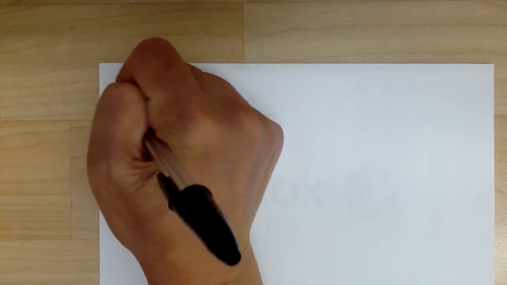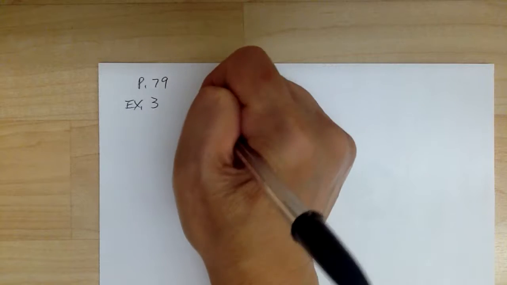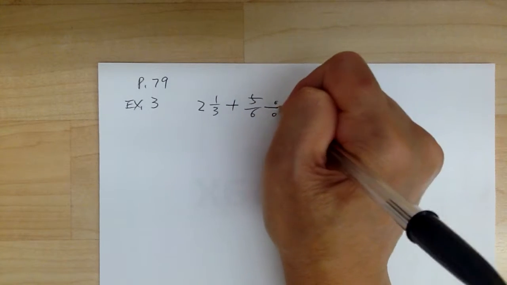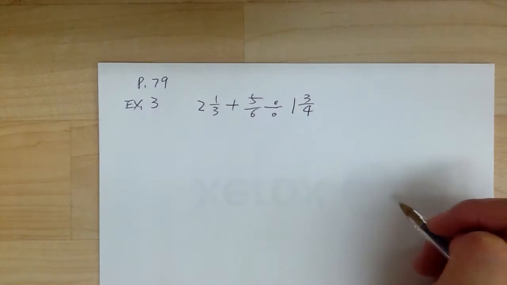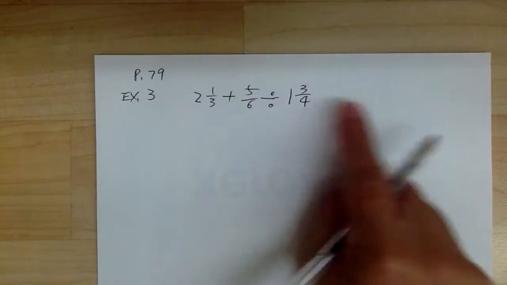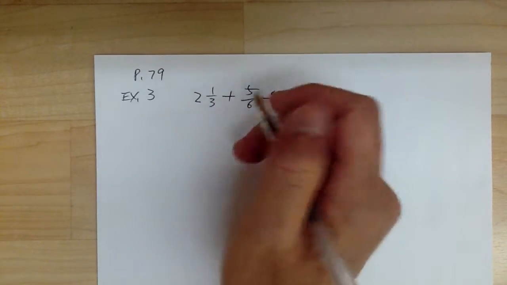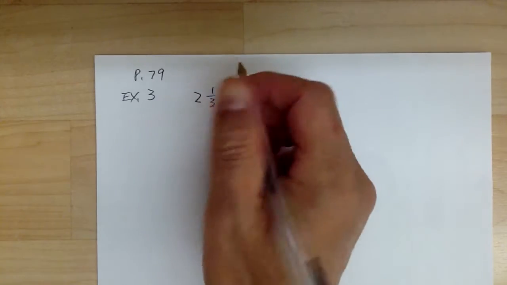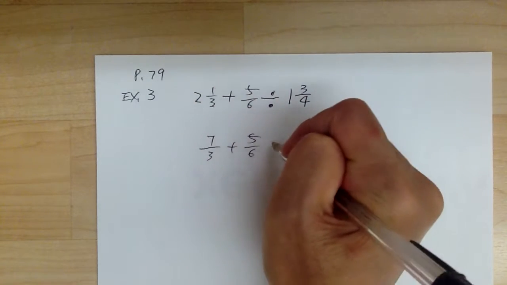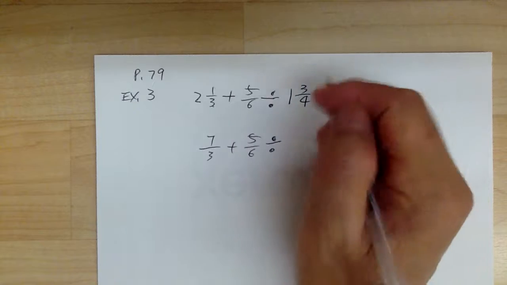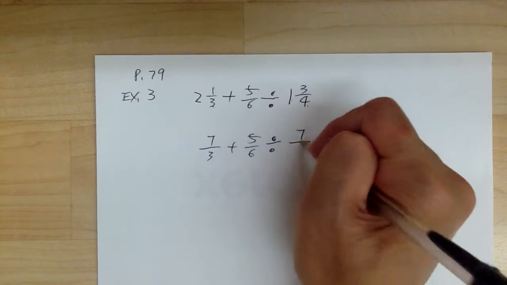Okay, let's go to example 3. Example 3, you have 2 and 1/3 plus 5 over 6 divided by 1 3/4. Okay, so again, for this one, it's probably easier just converting it. When you have multiple terms, it's easier if you convert it into improper fractions. So let's do that. So this would be 2 times 3 is 6, plus 1 is 7. This is 5/6. Okay, divide. Again, you only do one thing at a time. So right now we're converting, so don't do anything yet. So 1 times 4 is 4, plus 3 is 7/4.